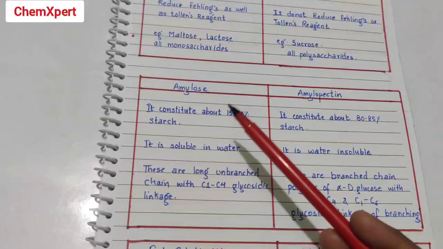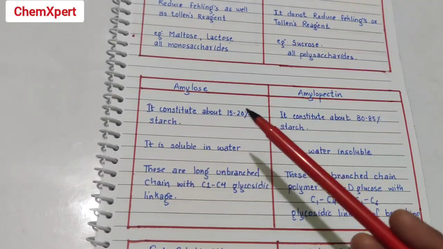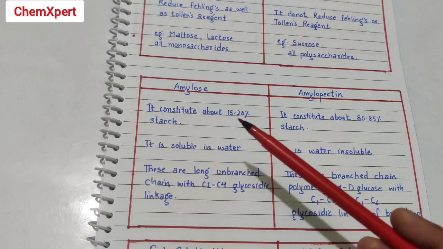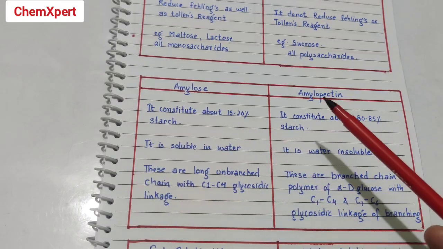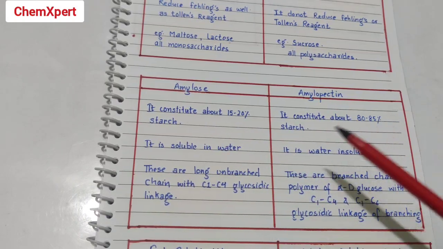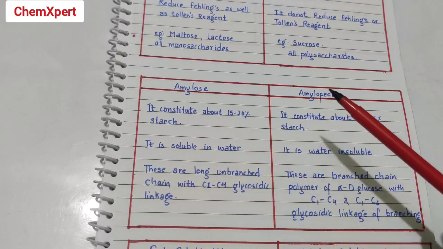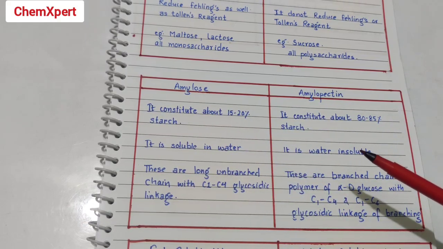Now the next difference is between amylose and amylopectin, and both are components of starch. Amylose is 15 to 20% of starch, and amylopectin is 80 to 85% of starch. Amylose is water soluble, whereas amylopectin is water insoluble.